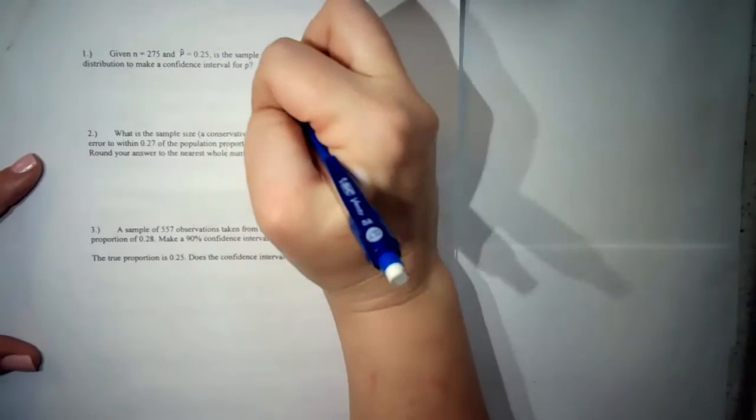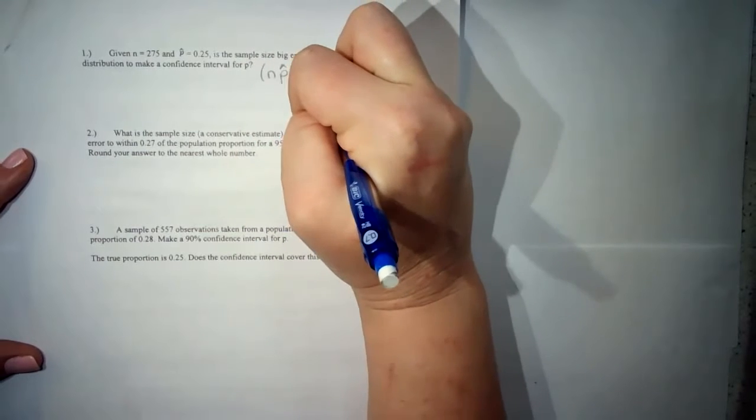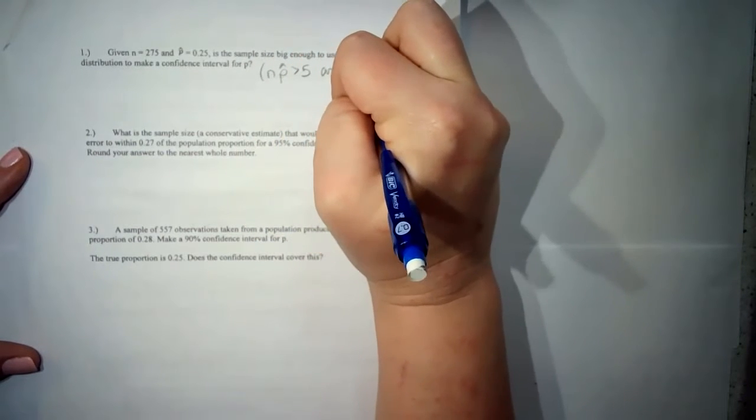All right, last three problems of chapter 8. Okay, let's take a peek at what we have here. So this says given n is 275 and p hat is 0.25. Is the sample size big enough to use the normal distribution to make a confidence interval? Well, we didn't talk about this for this chapter, but the central limit theorem, the good old CLT, is still in effect. Remember this rule. n times p hat and n times q hat have to be bigger than 5. That's the rule. So what they're asking you is, are they bigger than 5? And then you just have to write yes or no.